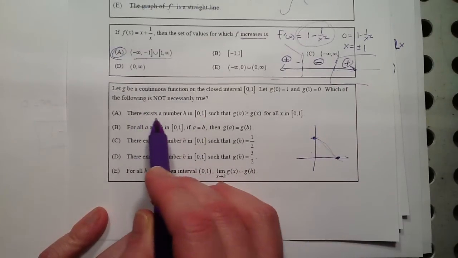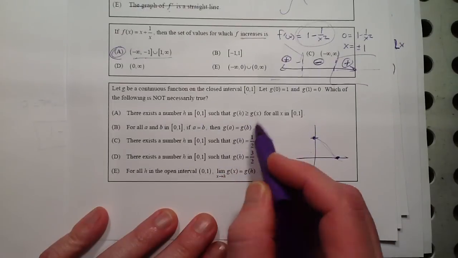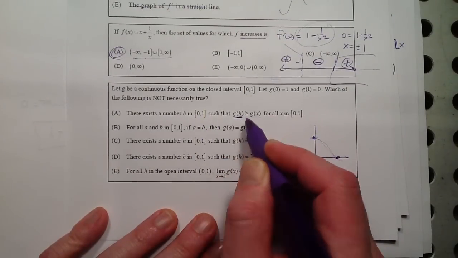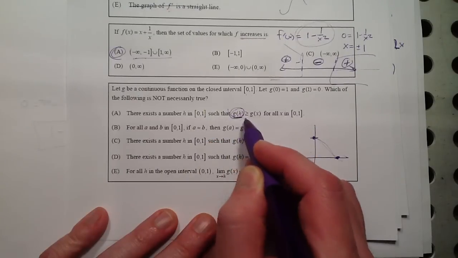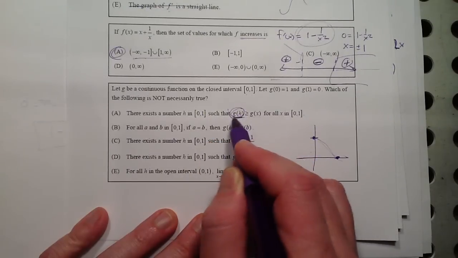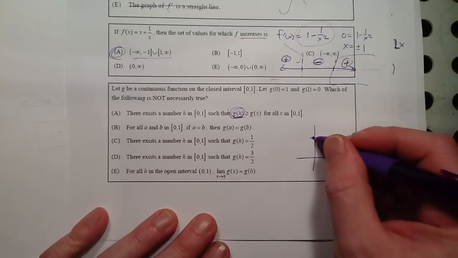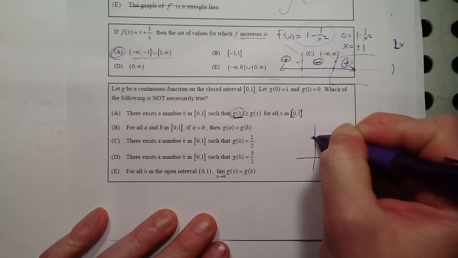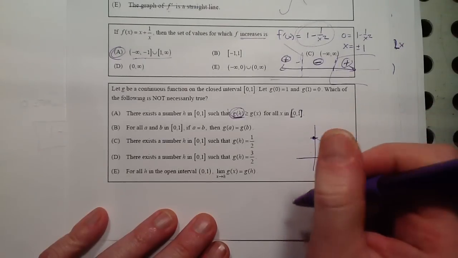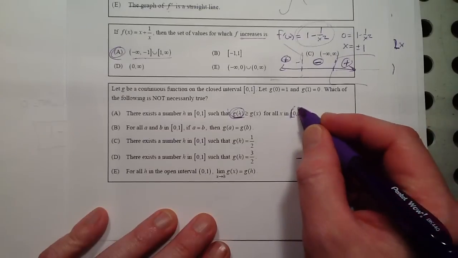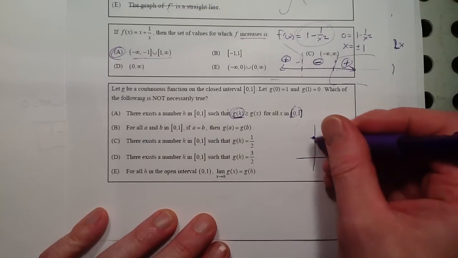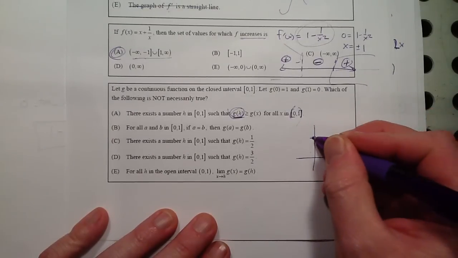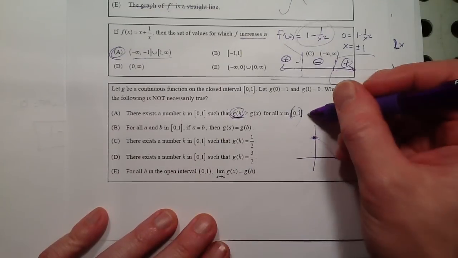Does there have to be a number h in here such that g of h is bigger? In other words, this means it has an absolute maximum. There's some value where you get the biggest function value for the whole interval. Well, that's true. If this is a closed interval, somewhere it's got to hit its maximum value, right? It's got to have an absolute max. If it's an open interval, it doesn't have to, because then you could have an asymptote situation. But if it's closed, it's got to hit a max somewhere. So that's true.